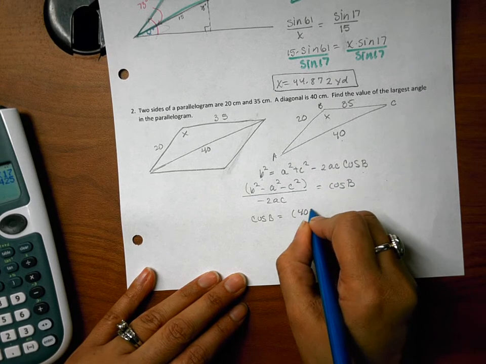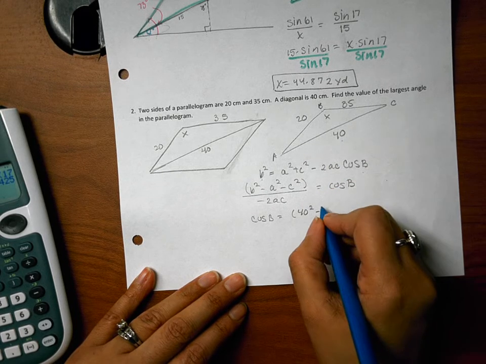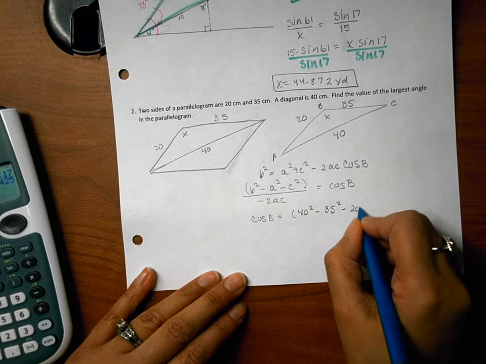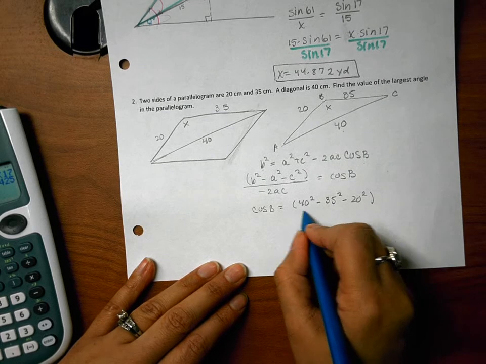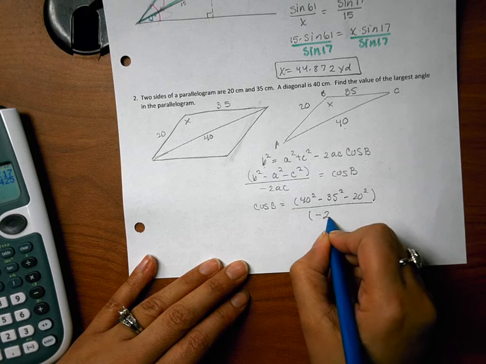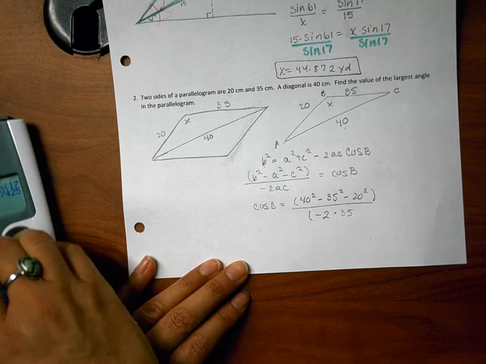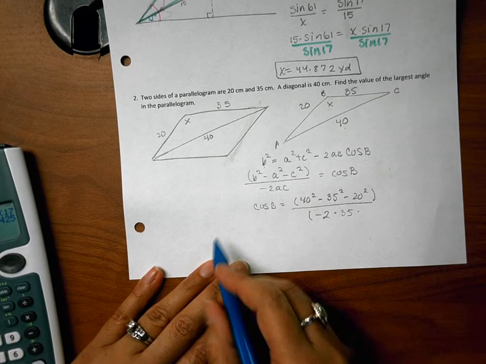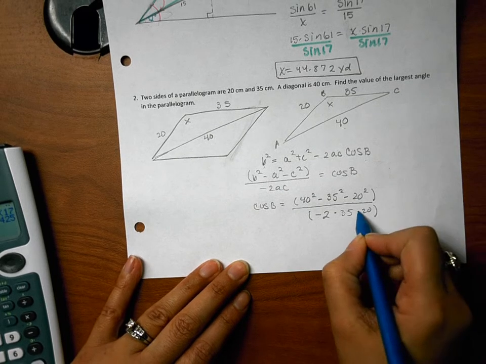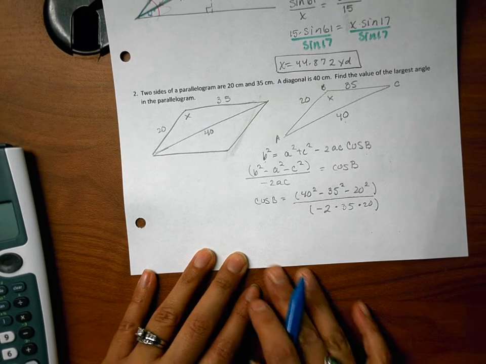All right, so let's go ahead and plug in. Cosine of B equals, where is B? B squared is 40 squared, take away A, which is 35 squared, take away 20 squared. Close parentheses, all over parentheses negative 2 times A, which is 35, times, what are we multiplying?